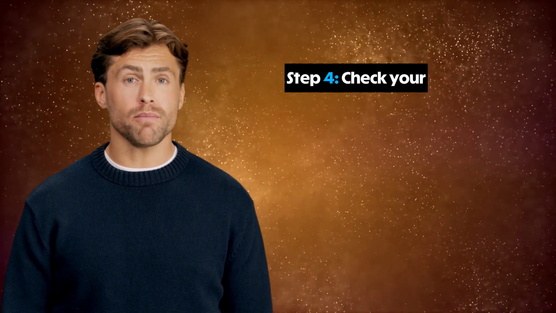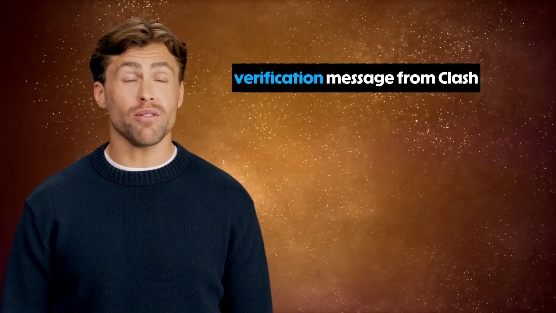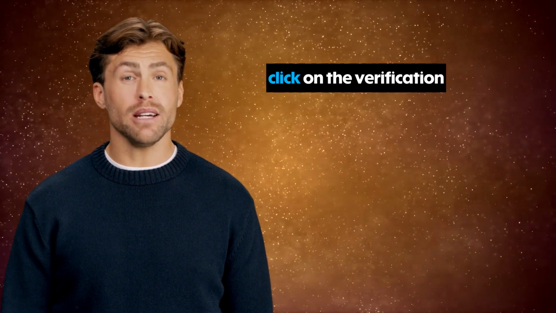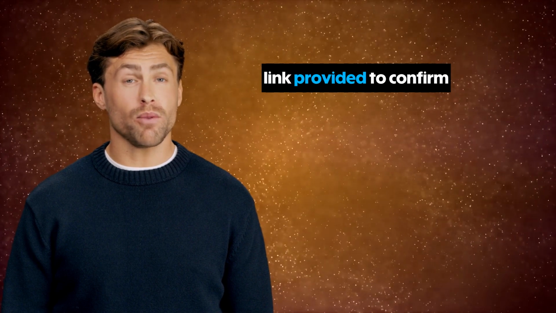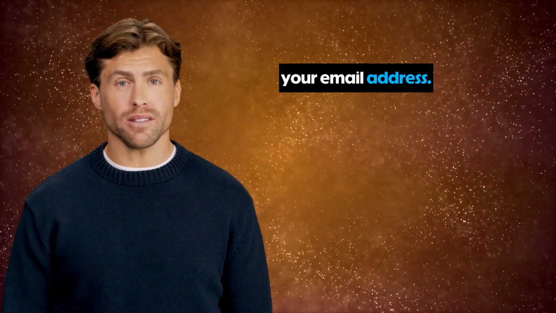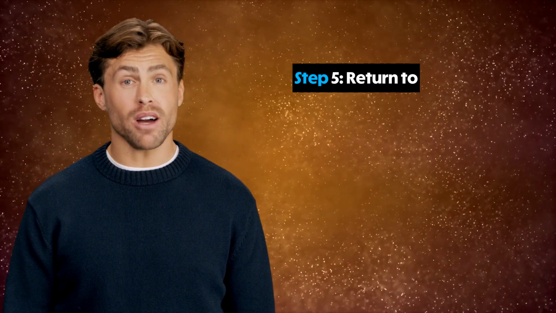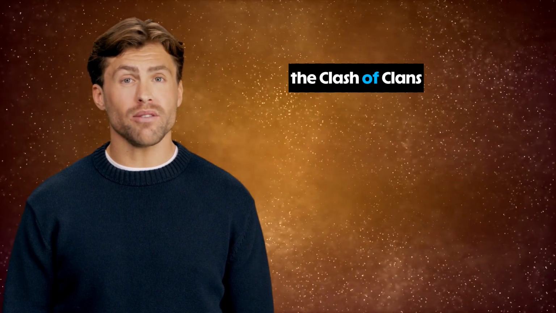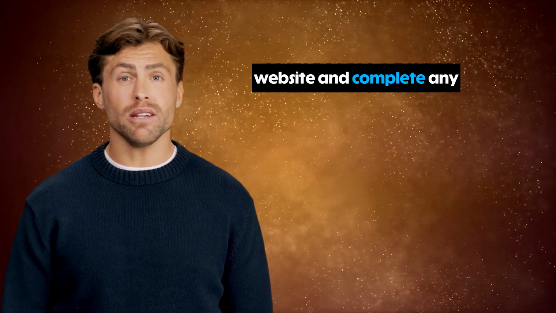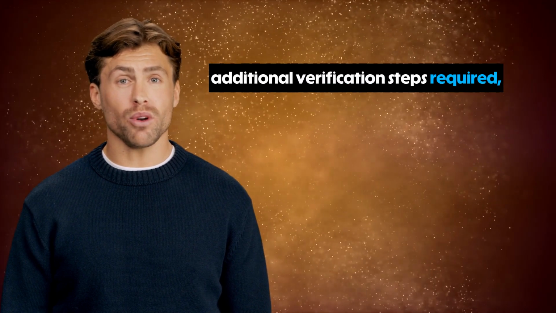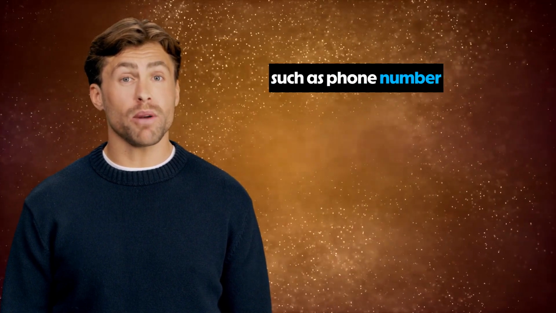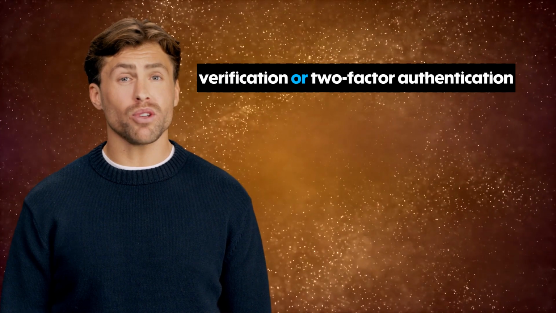Step 4. Check your email inbox for a verification message from Clash of Clans. Open the email and click on the verification link provided to confirm your email address. Step 5. Return to the Clash of Clans website and complete any additional verification steps required, such as phone number verification or two-factor authentication setup.